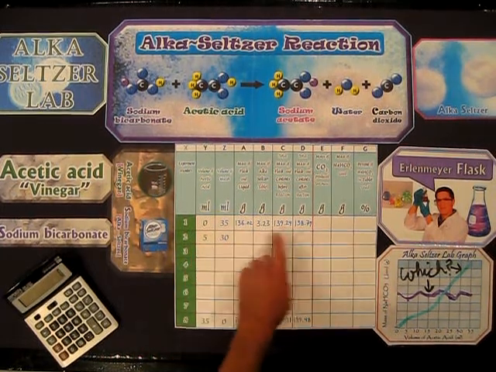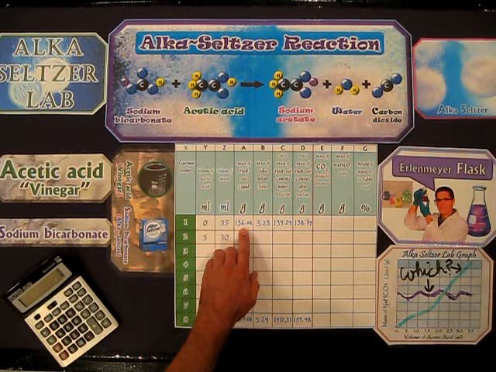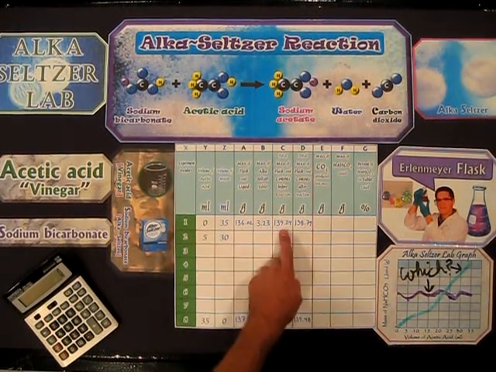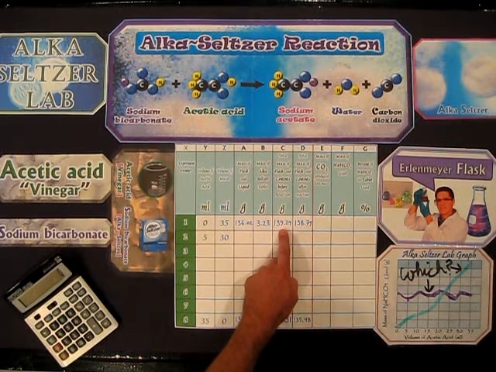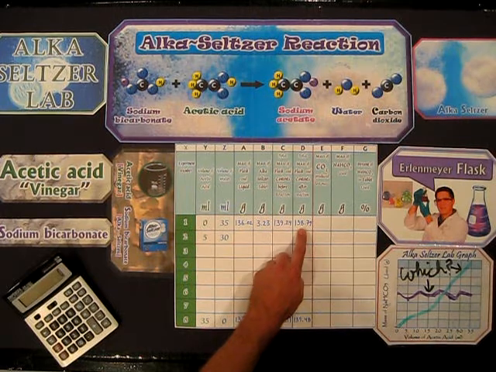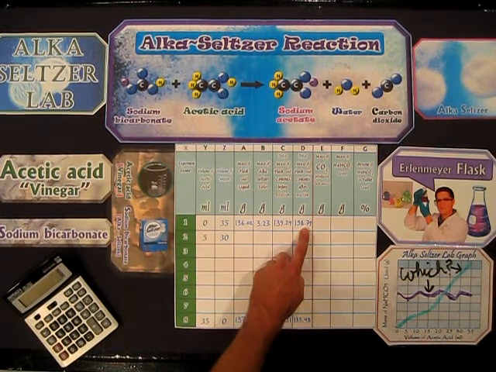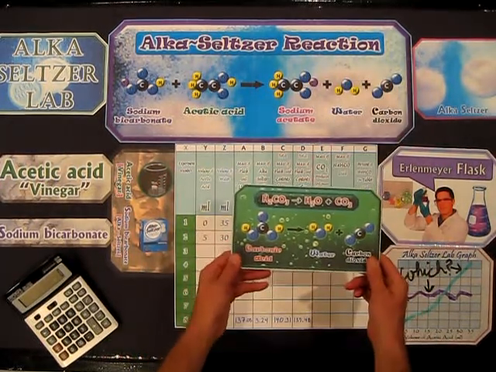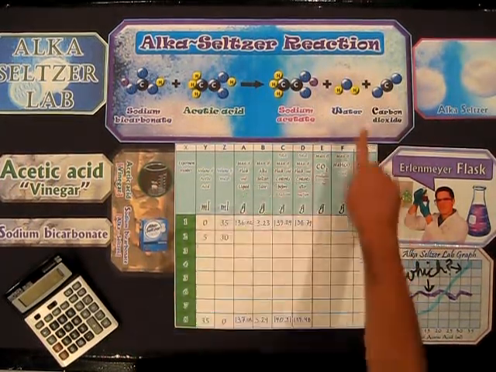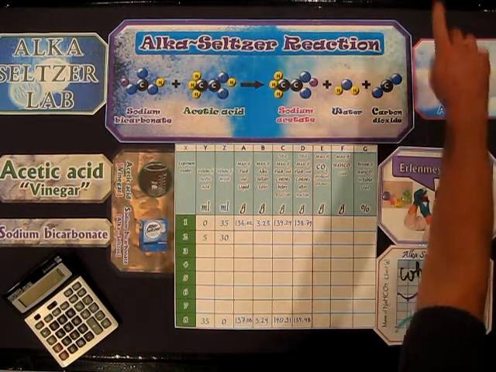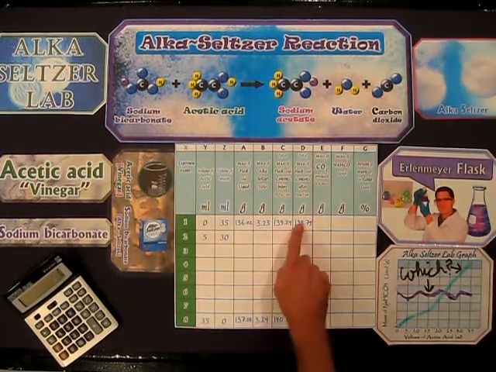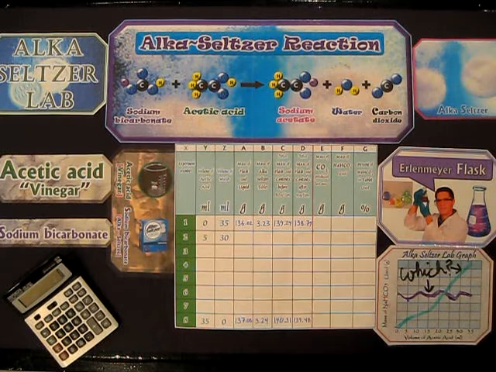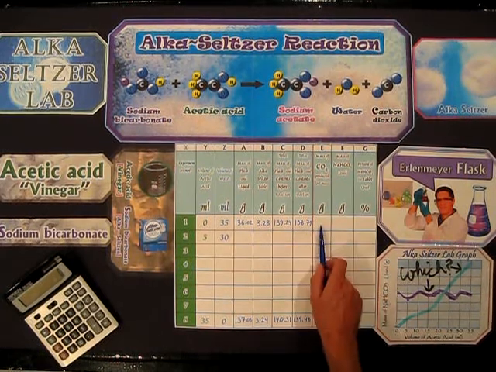So the first experiment, the mass of the flask and liquid going in, plus the tablet itself, this is everything going in. Conservation of mass says that should come out, but it doesn't. It's a little bit less because this reaction actually produces carbonic acid. Carbonic acid splits into water and carbon dioxide. The carbon dioxide bubbles out, and then the mass appears to decrease. So we can tell exactly how much carbon dioxide was made.